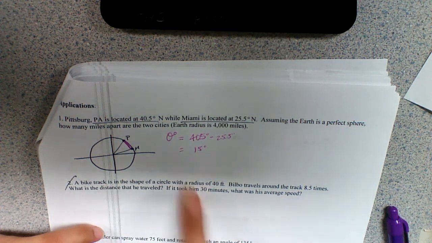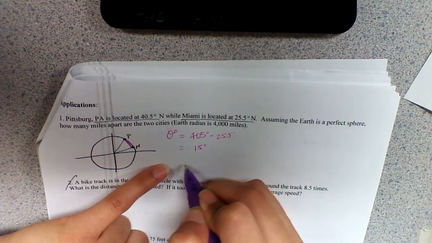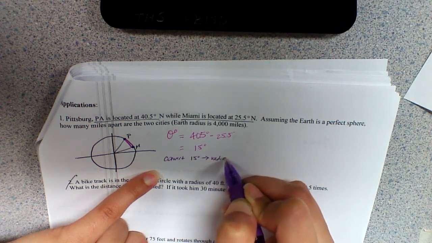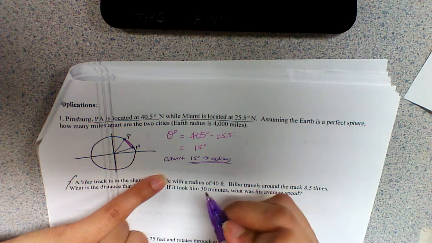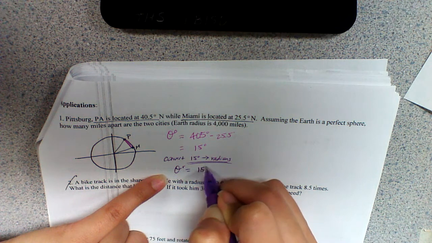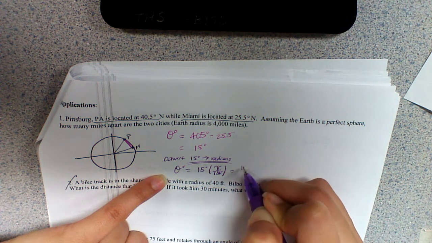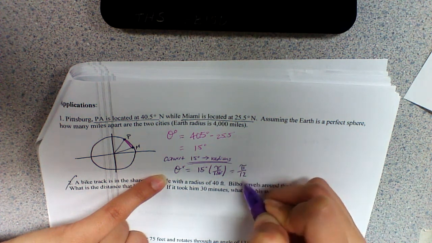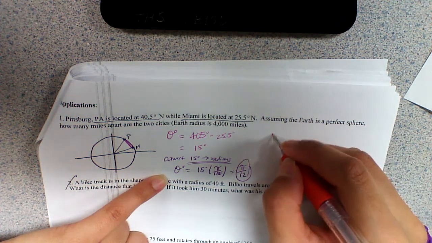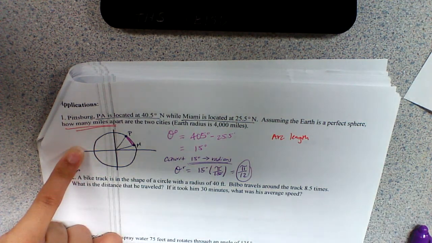So I have these 15 degrees, but if you remember, we actually need radians. So I'm going to have to convert 15 degrees to radians, using the same conversion unit as normal. So we want radians: 15 degrees times pi over 180 degrees. If you simplify, you end up getting pi over 12 exactly. So now I'm going to take pi over 12 and put it into find arc length, because that is exactly what they're asking for. How many miles apart? What is the length?